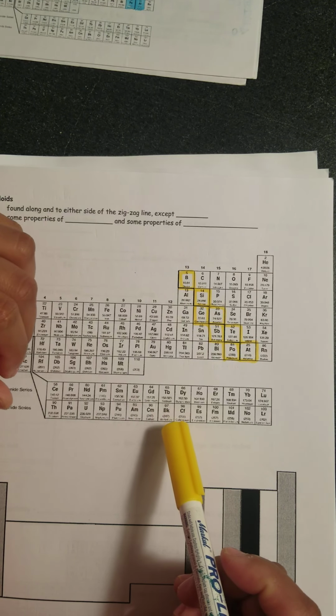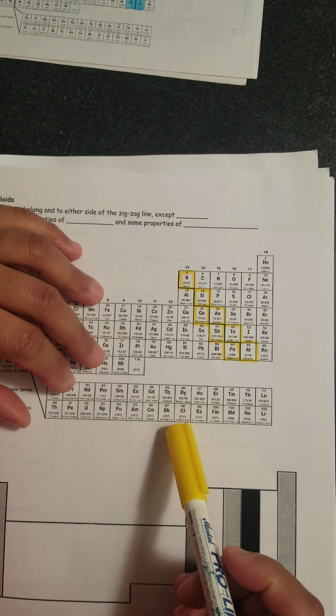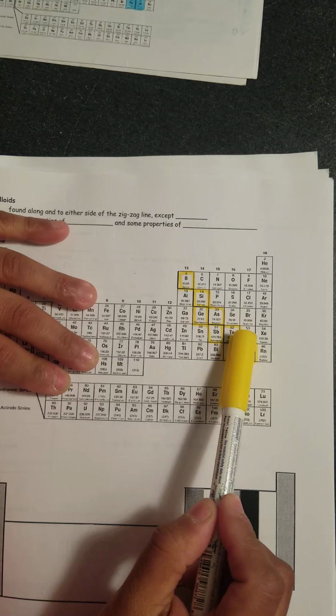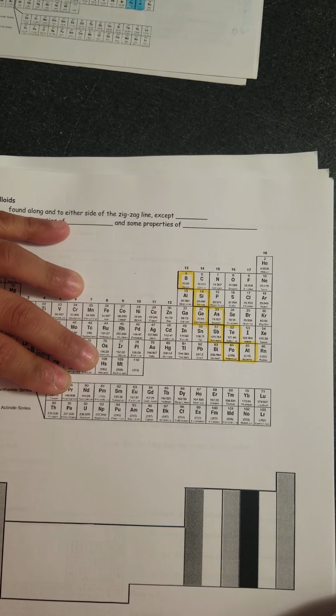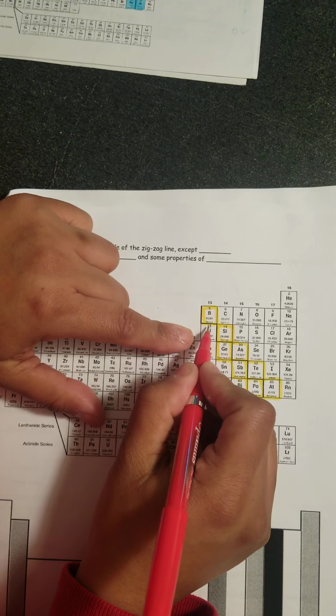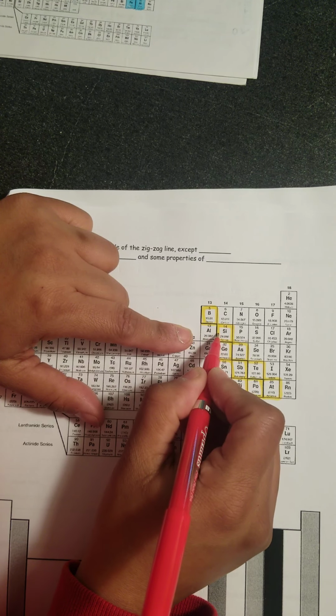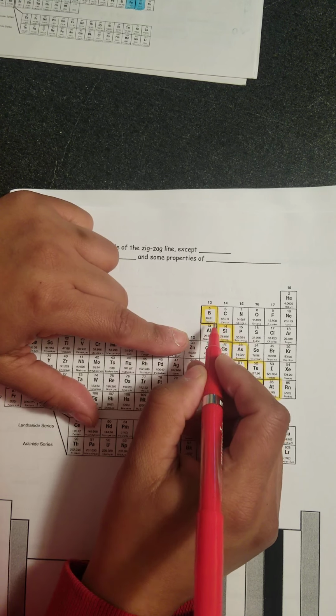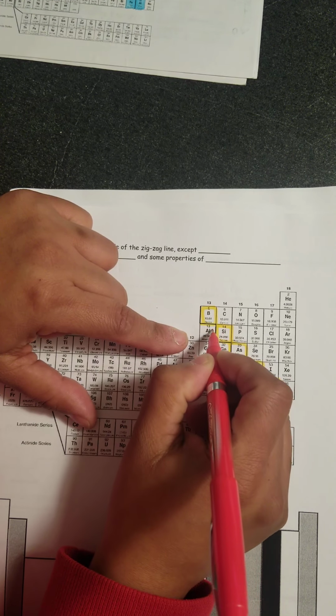Now, the zigzag line not only separates the metals from the non-metals, but they are all called metalloids. Now, I did not do this one, aluminum. Miss Munson, he's touching the zigzag line at the top and on the side. So shouldn't we also? No, we're not going to, because he's not a metalloid.